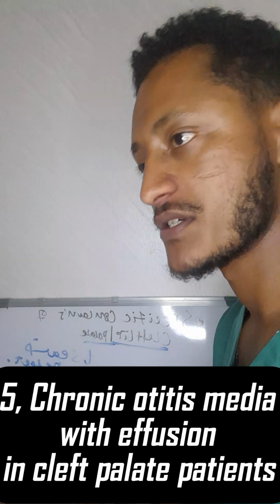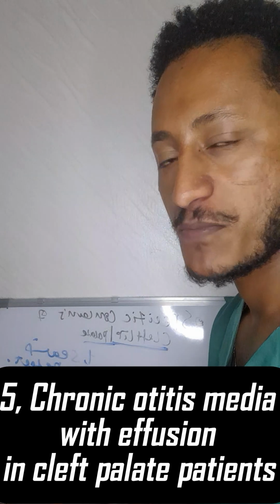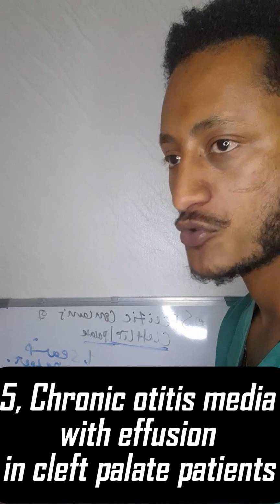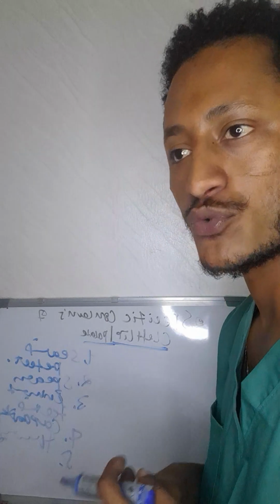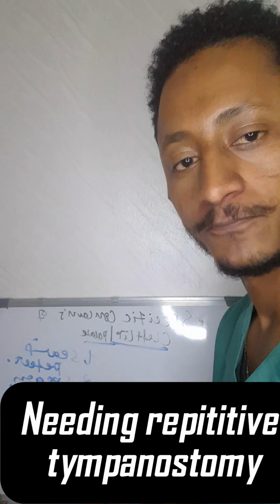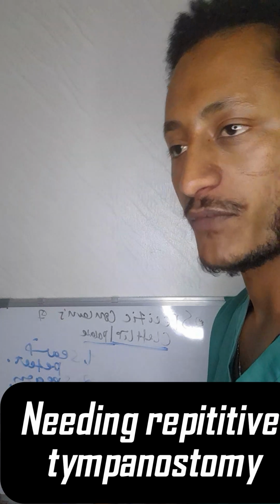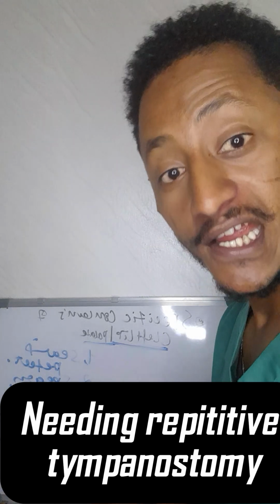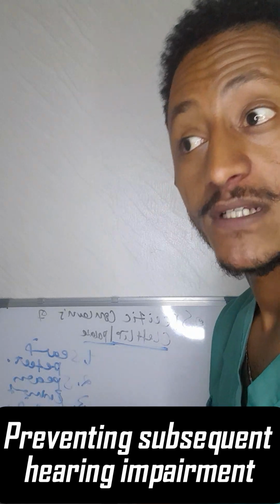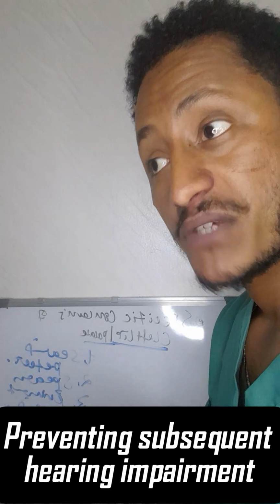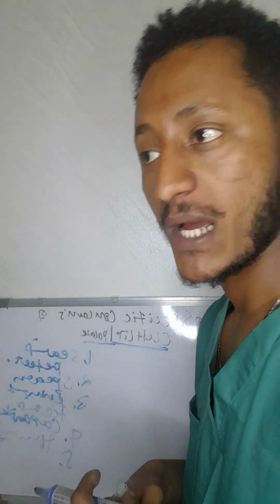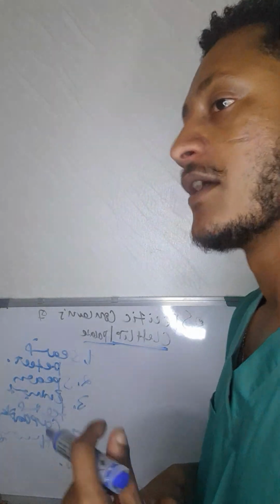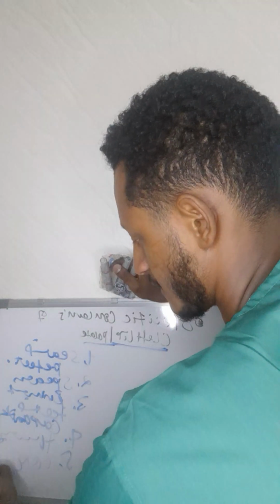Most patients come with chronic suppurative otitis media and chronic otitis media with effusion, which necessitates repetitive myringotomy or tympanostomy in order to improve that. Hearing impairment might be there, even conductive hearing loss, and subsequently this conductive hearing loss might progress to become sensorineural hearing loss.